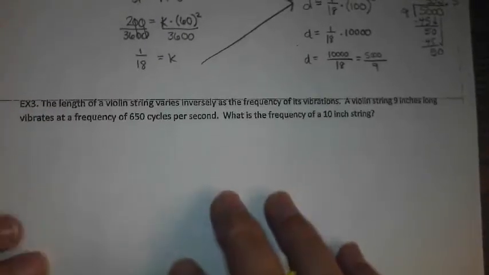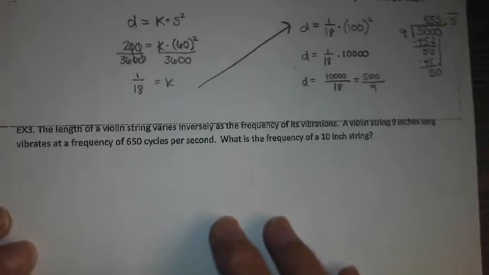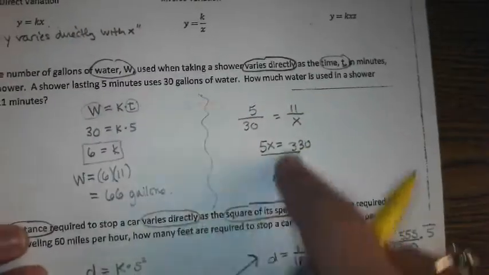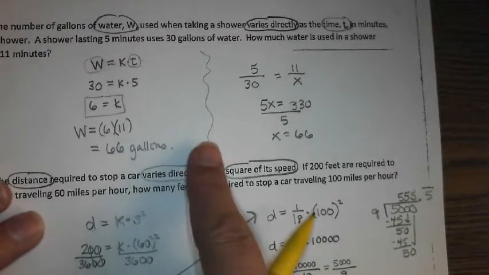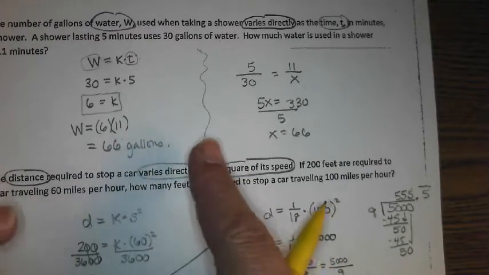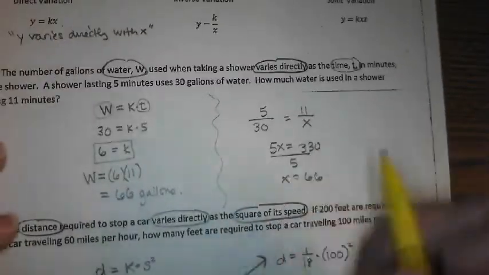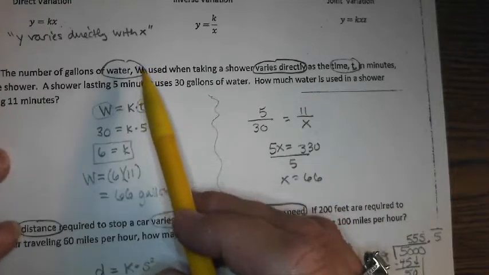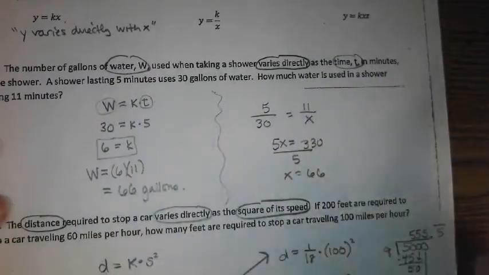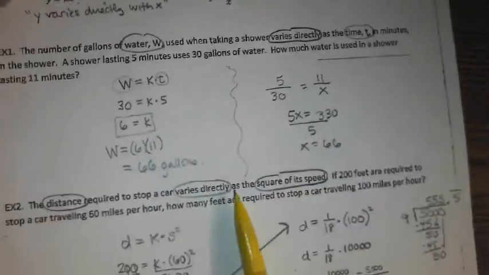Example 3, we get into an inverse variation. So first of all, going back with direct variation, the variables typically move together. Like for the water used in a shower and the time, obviously if the time in the shower increases, the water you use increases. If the time in your shower decreases, the water that you use decreases. So they kind of move together.